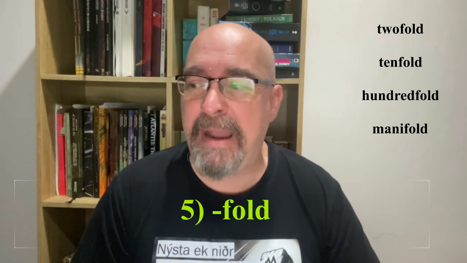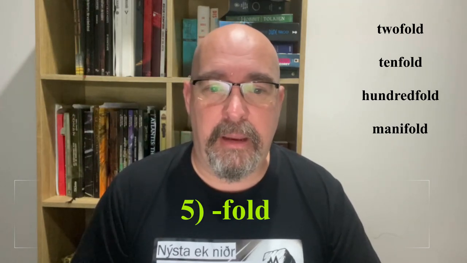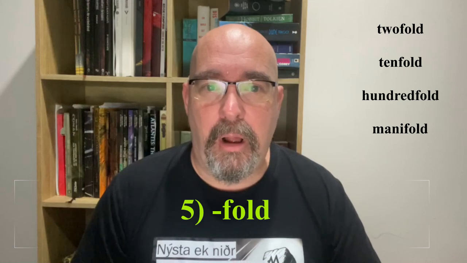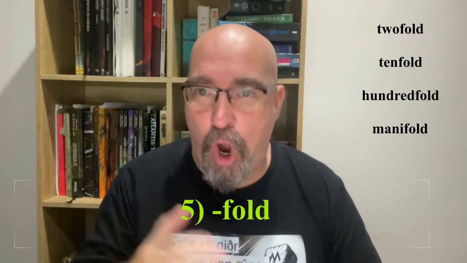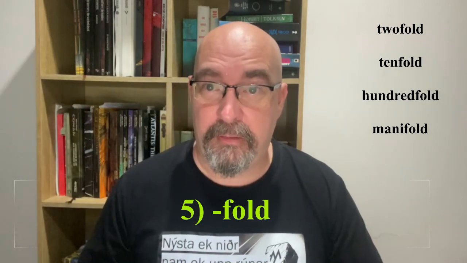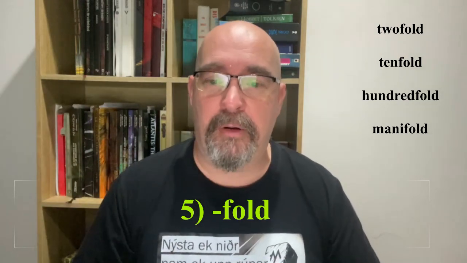An example of manifold would be something like the problems caused by the earthquake are manifold. In other words, a lot of problems were caused by the earthquake. Again, pretty rare word, but it is an adverb.